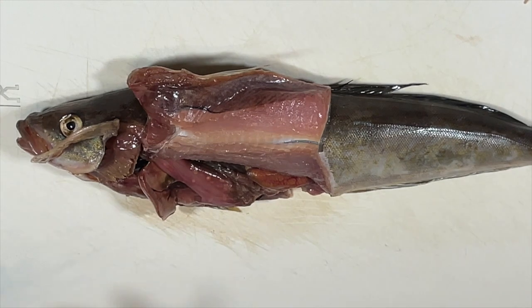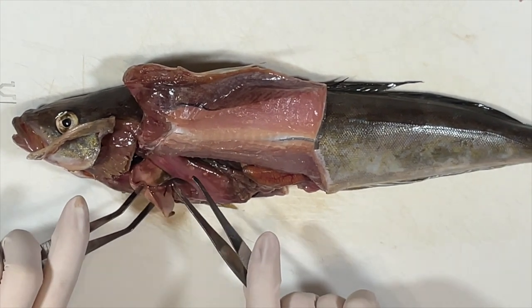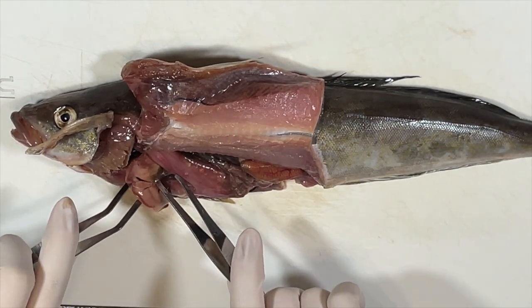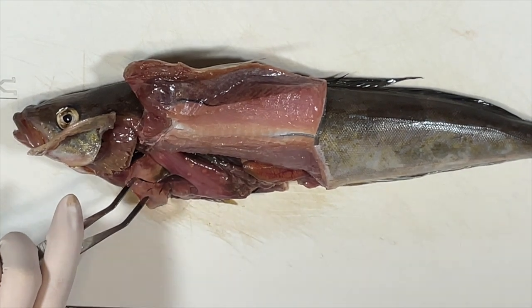And as you can see, here are the blood vessels that attach the blood to the liver.